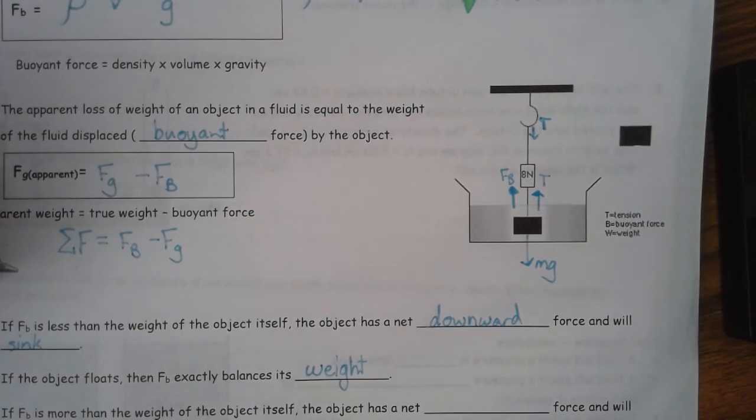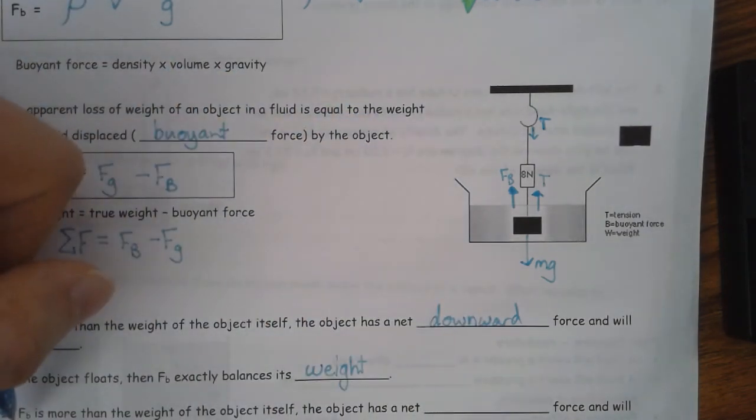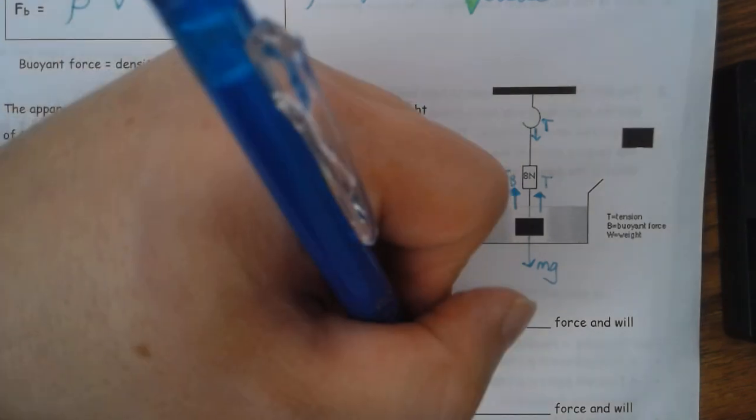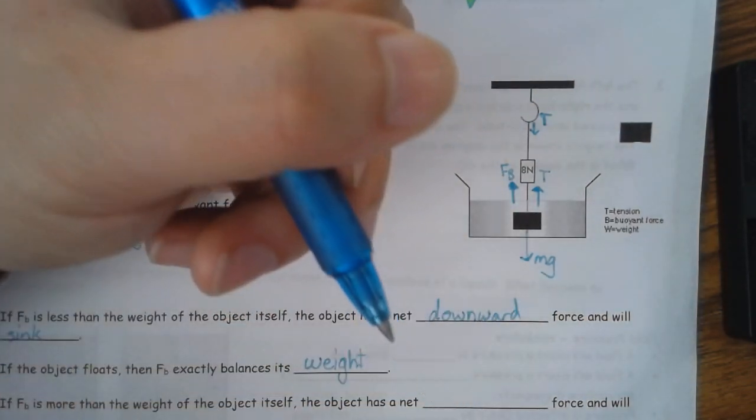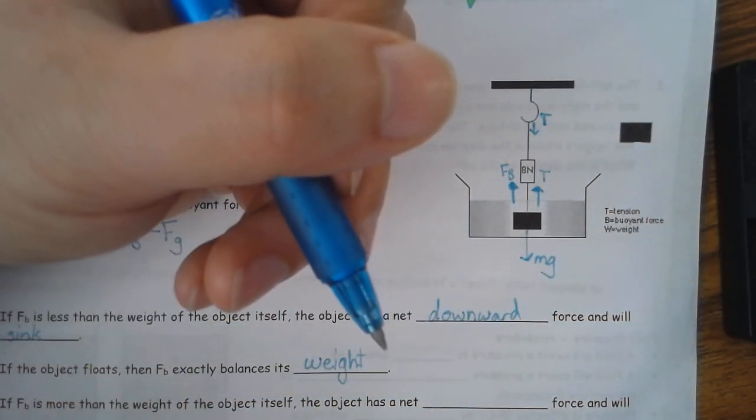If you take a volleyball and try to shove it underwater, you know that if the buoyancy overcomes the weight, we have a net what? Upward what?